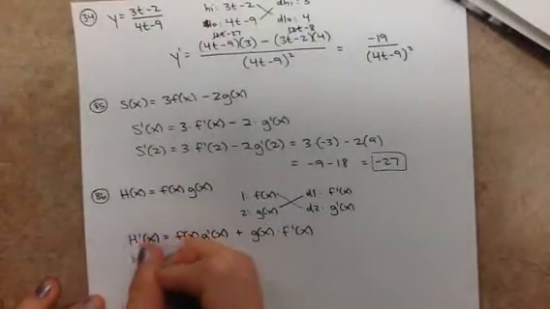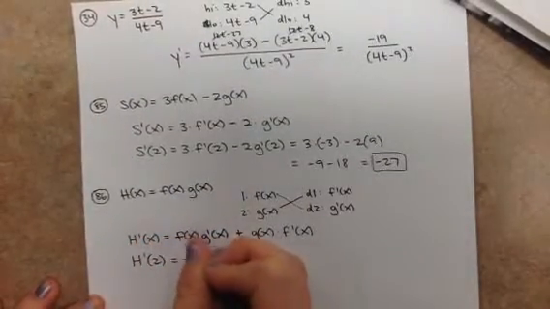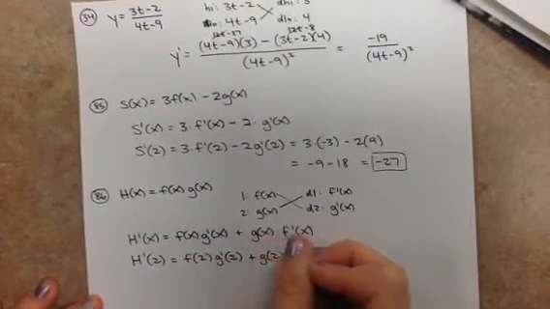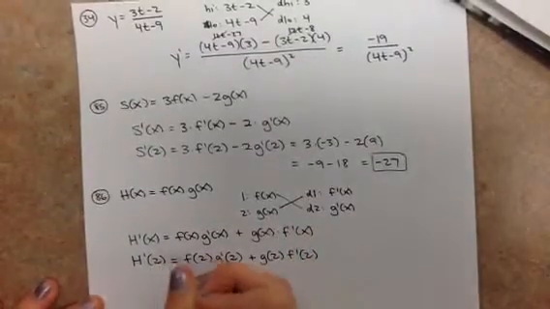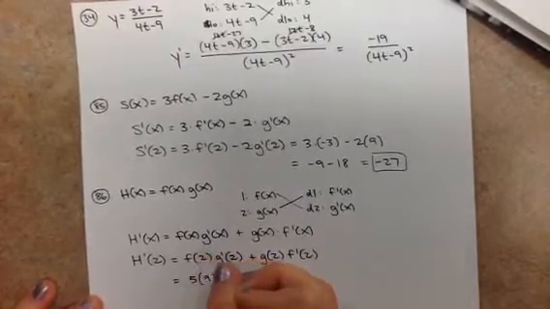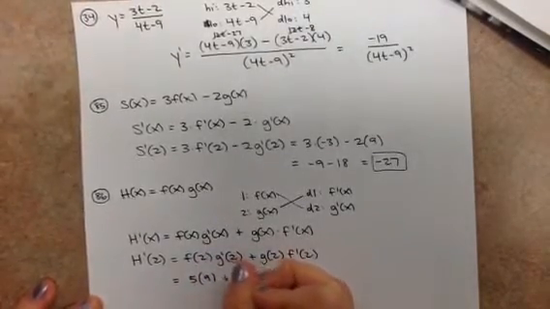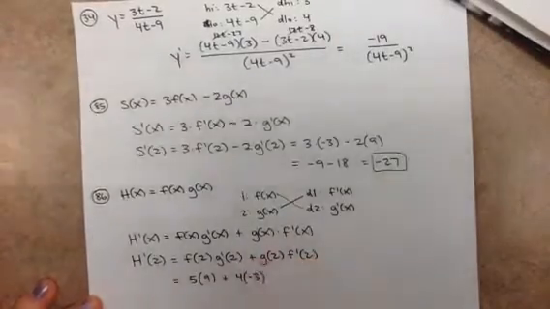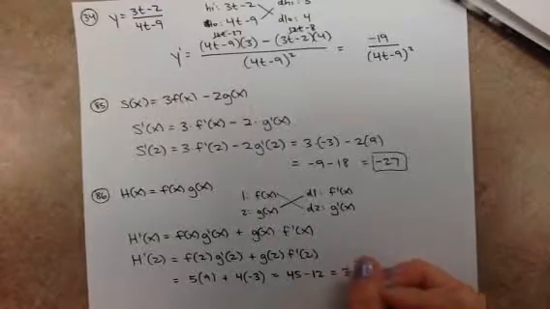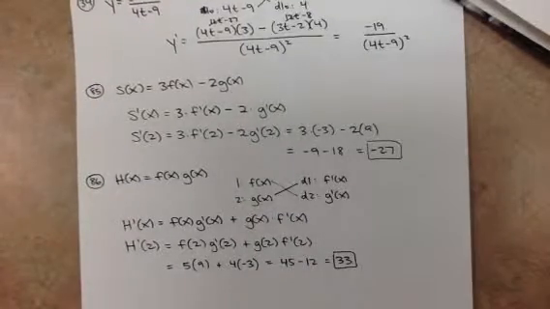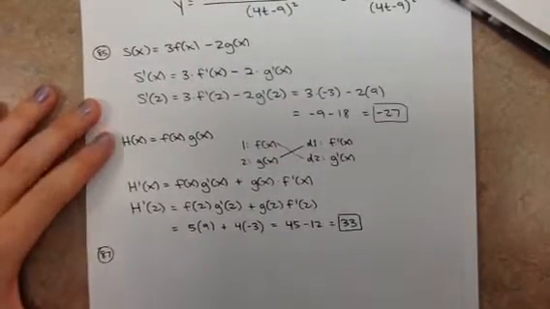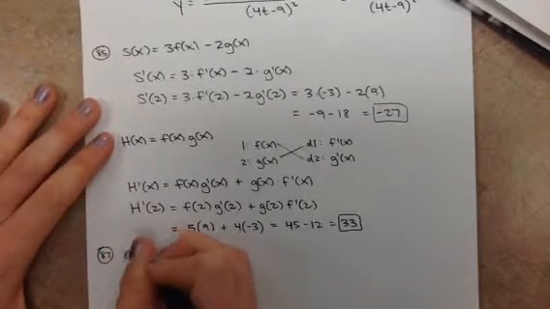So again, we're specifically looking for the derivative at 2, so I'm going to replace all these values with 2's and then just grab the numbers right off the table. So f of 2 is 5, g prime of 2 is 9, g of 2 is 4, and f prime of 2 is negative 3. So I end up with 45 minus 12, which is 33. Okay, so it's very important to be able to know how to do these generic ones like this. And last one, 87, is a generic quotient rule.